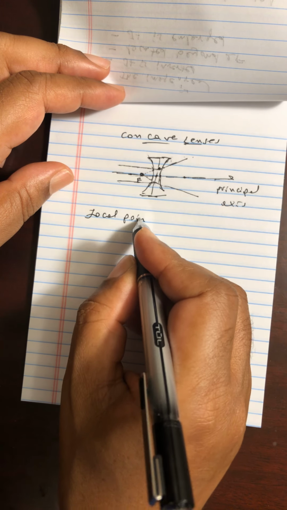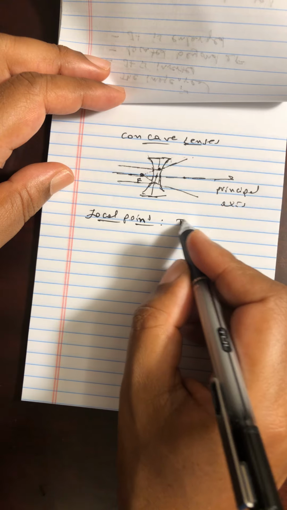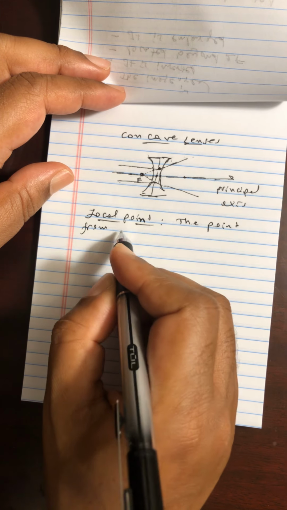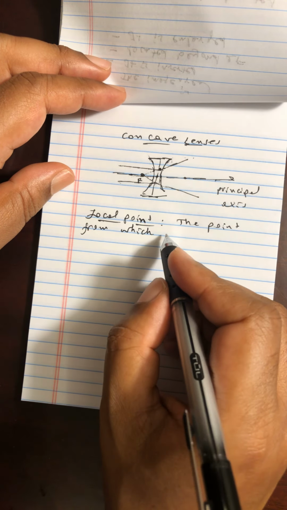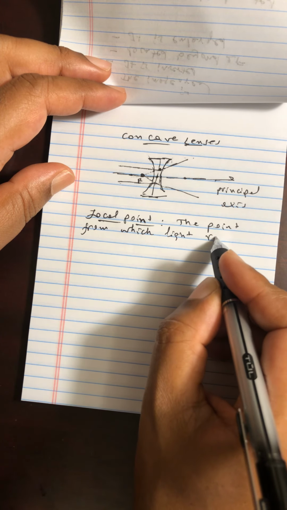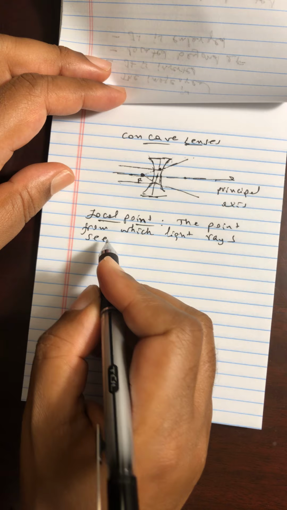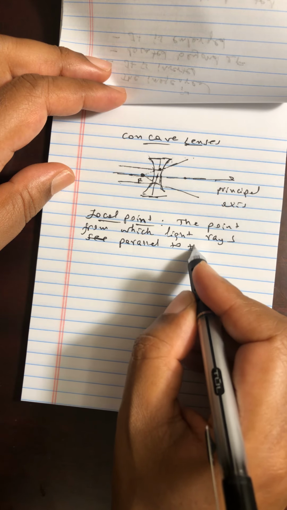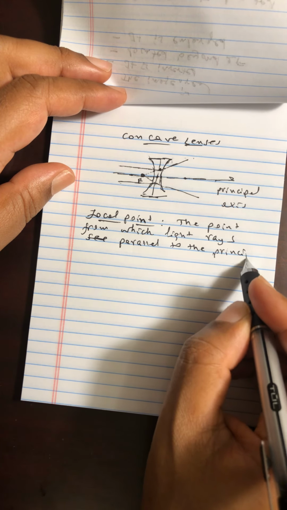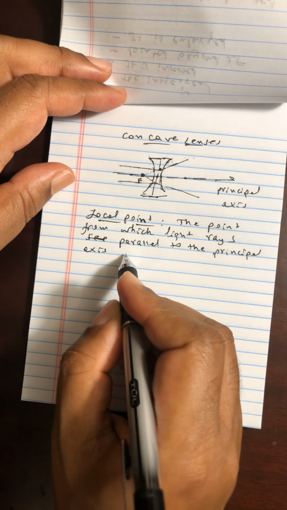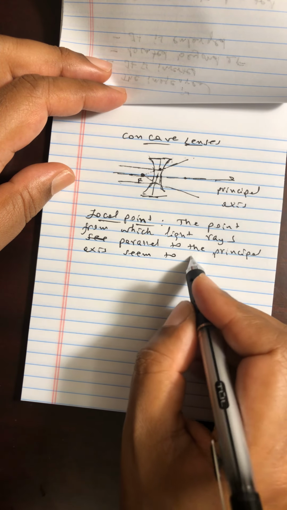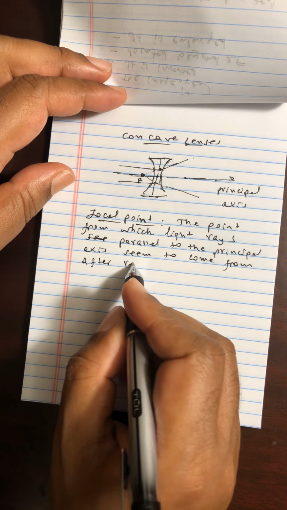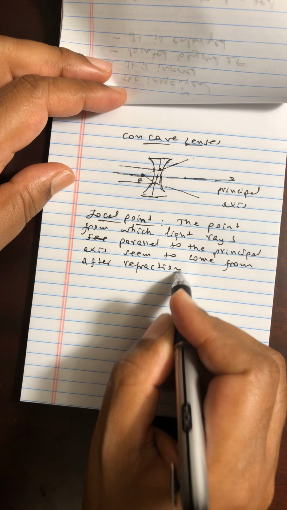The focal point. This is the point from which light rays seem to come, especially light rays parallel to the principal axis, after refraction. So we do not have a real focal point in this case.